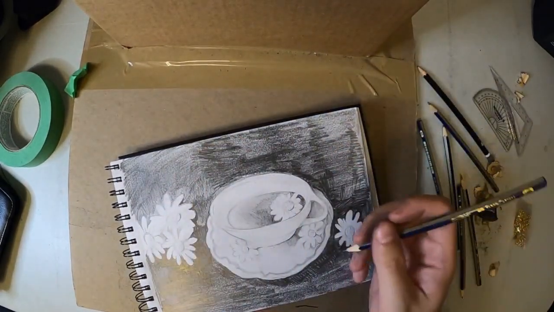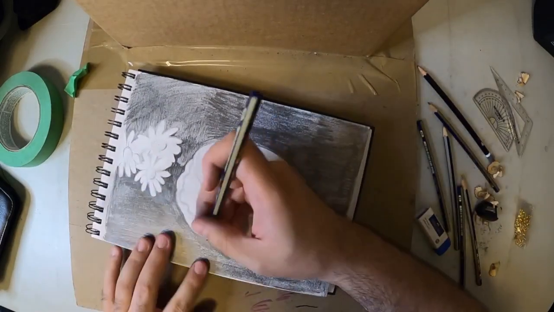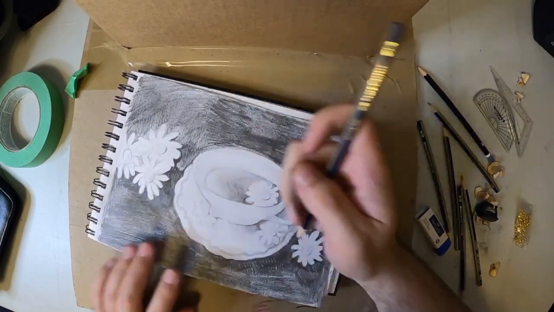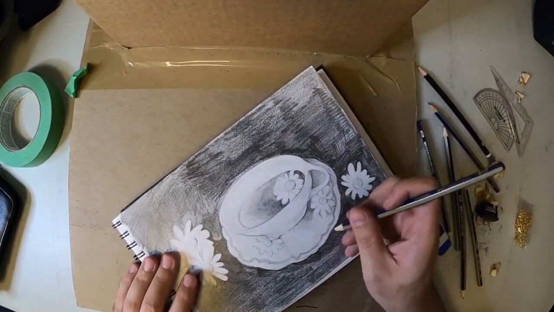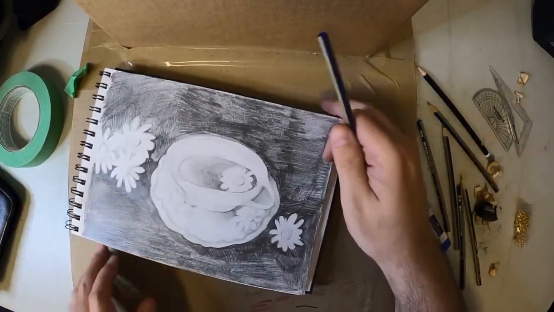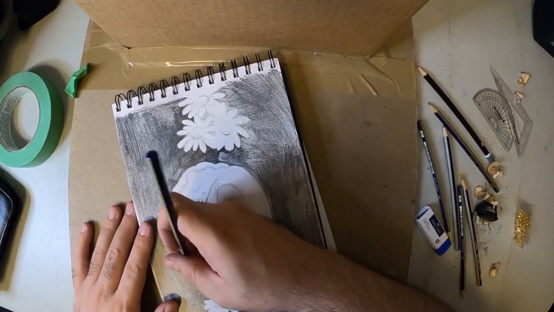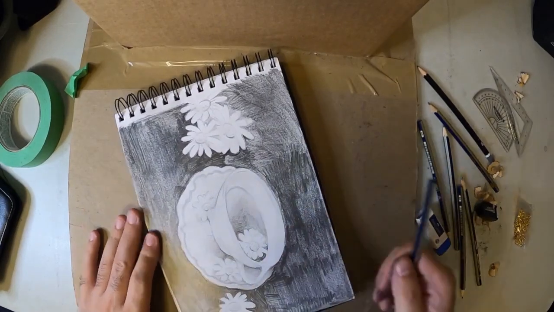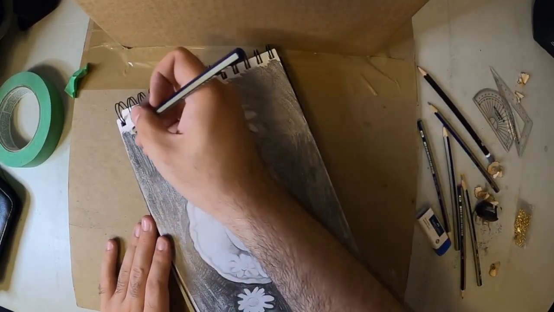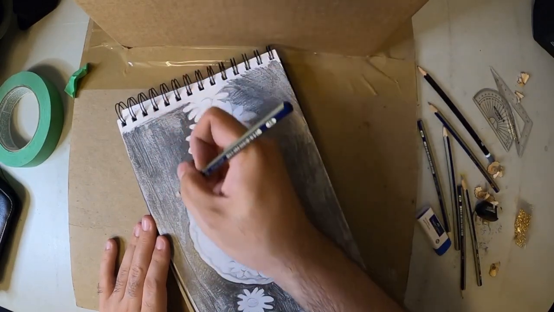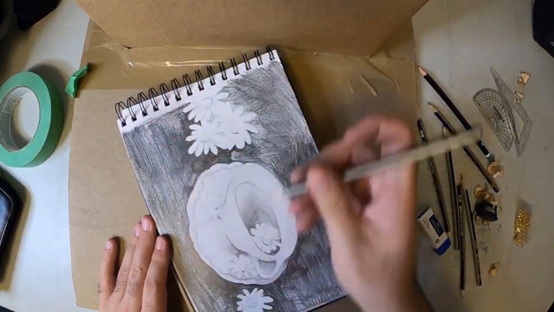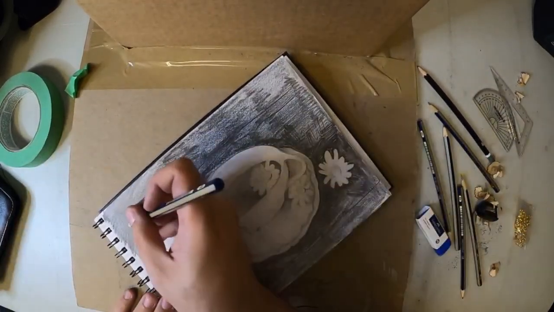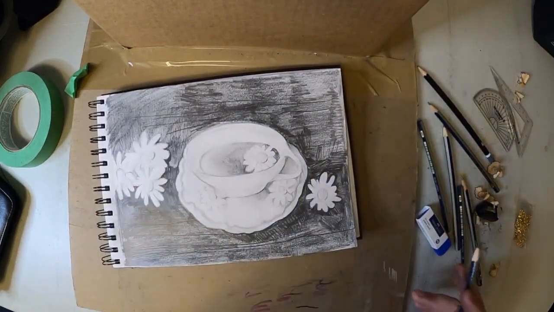Might use this particular pencil just to sharpen up the edge along this darker side of the cup. And maybe I can also use this to add a few textures to the table. Not looking too bad.